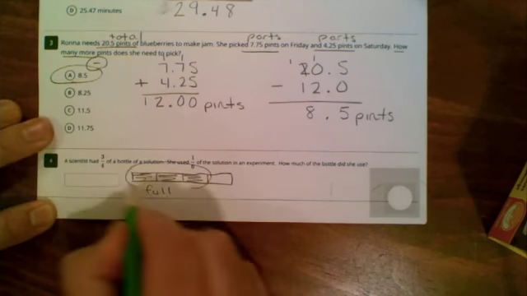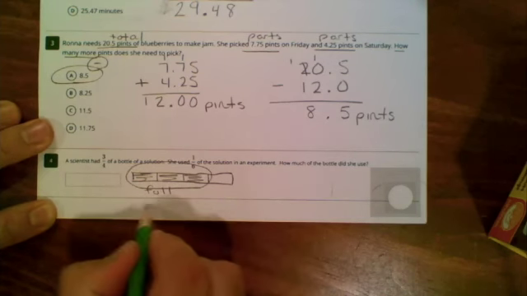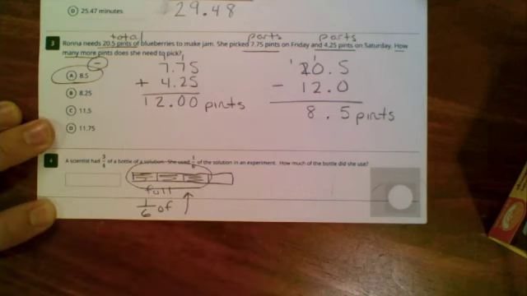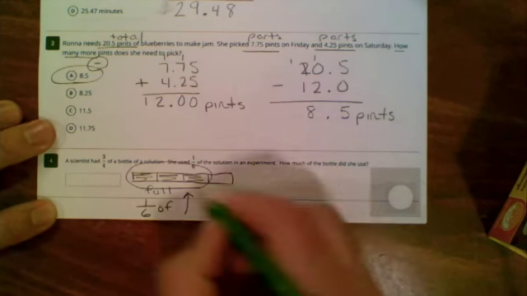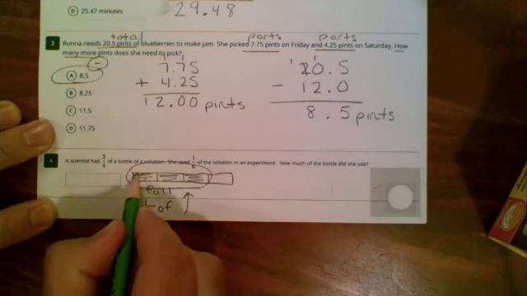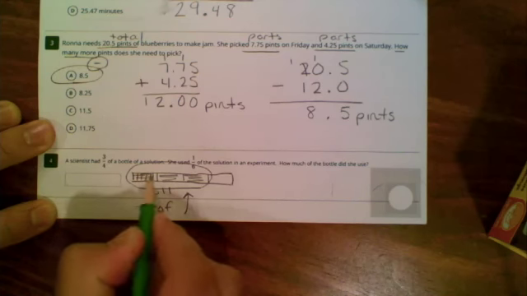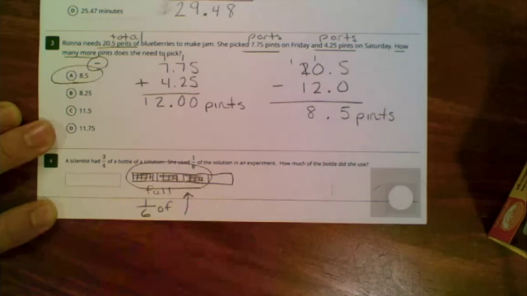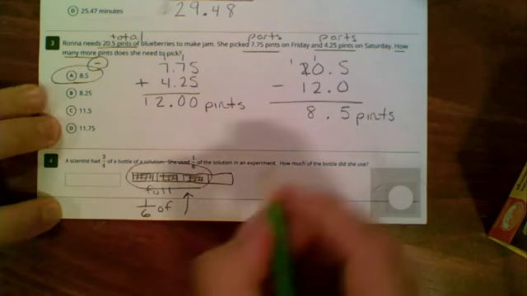And then from this, she's using 1/6 of what she has. So if we take each of these little pieces and break them up into 1/6, we'll start to see how much she used.